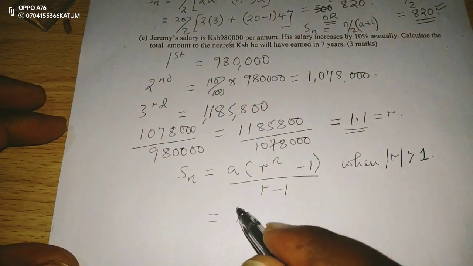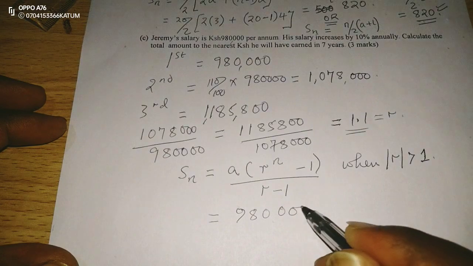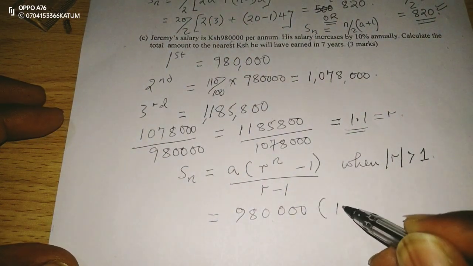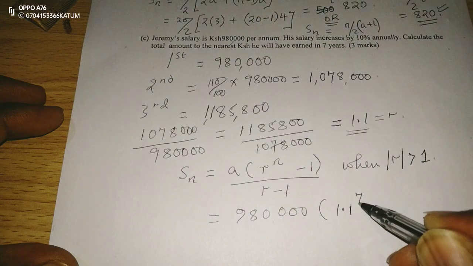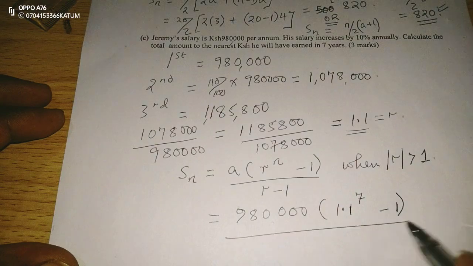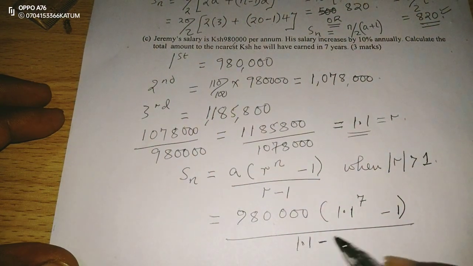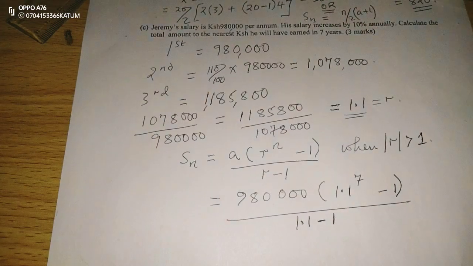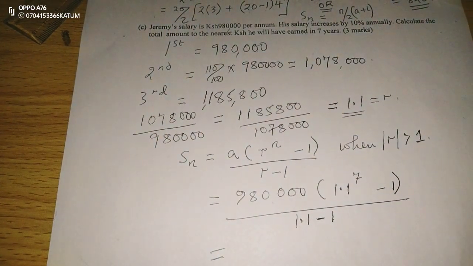Therefore, the first term is 980,000 into r, 1.1, raised to 7, because we want the sum of the first 7 years, and we divide by 1.1 minus 1. So let me compute this one. I'm going to have 1.1 raised to 7. Then I subtract 1. Then I multiply by 980,000. Then I divide by 0.1, after subtracting 1.